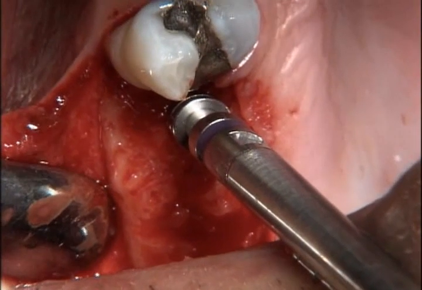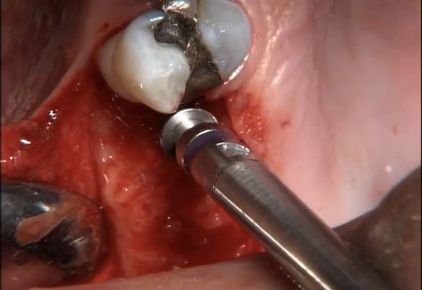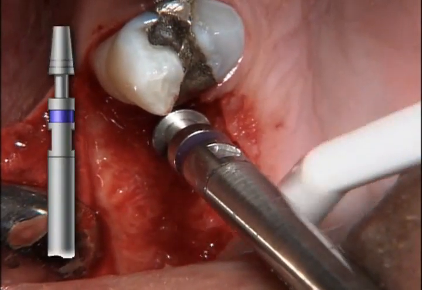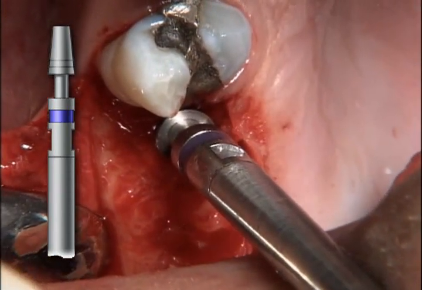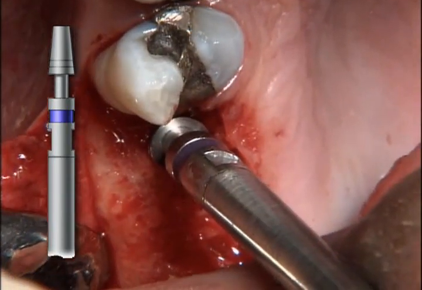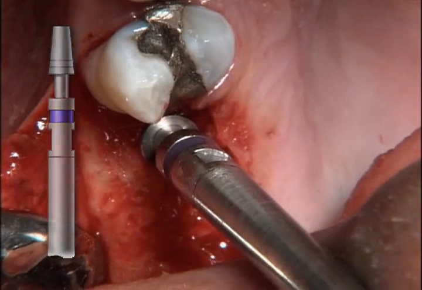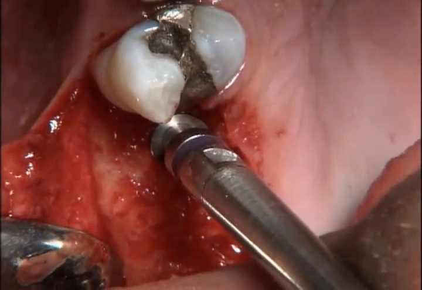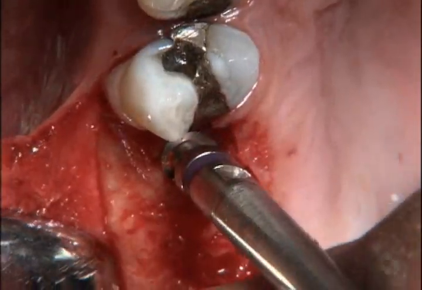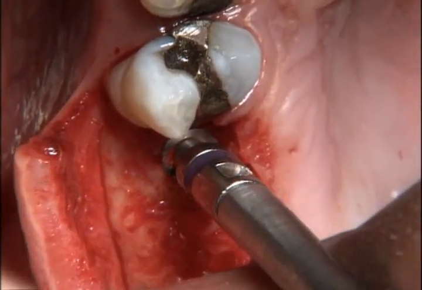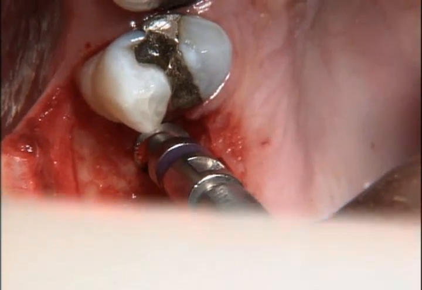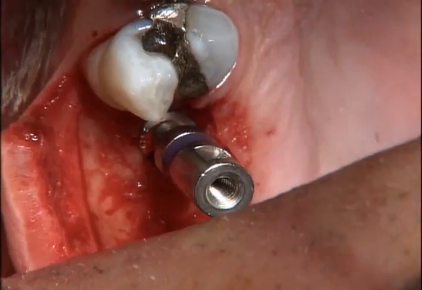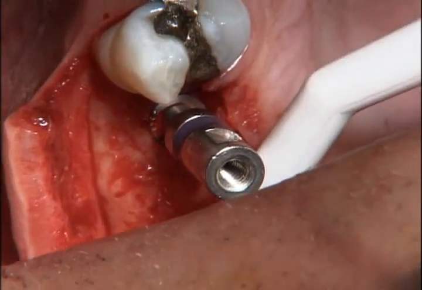In order to finish the development of the osteotomy, the trial fit gauge corresponding to a 7 millimeter long by 4.1 millimeter diameter Endopore implant was connected to an osteotome handle and fully seated with the use of the surgical mallet. At this point, the handle was disconnected from the trial fit to allow the latter to be used as a direction indicator for the development of the second osteotomy site.